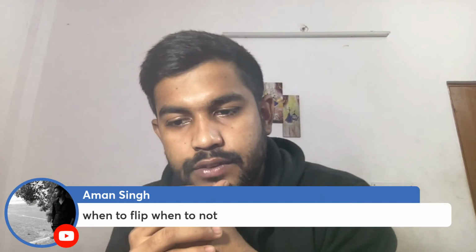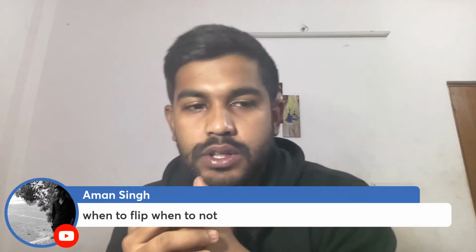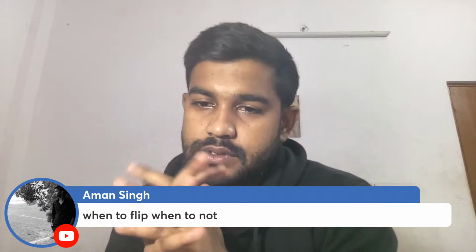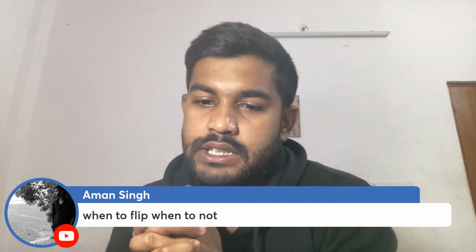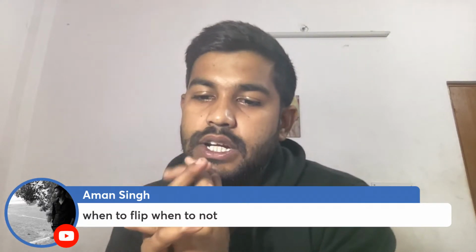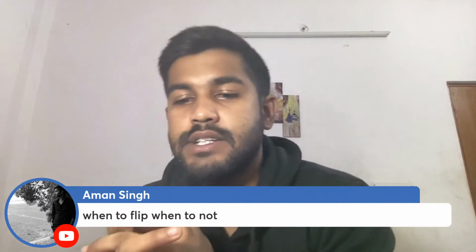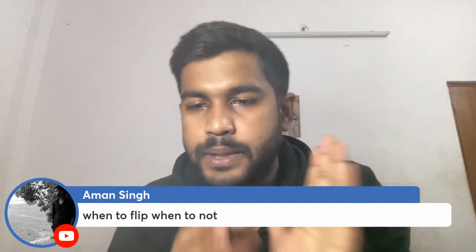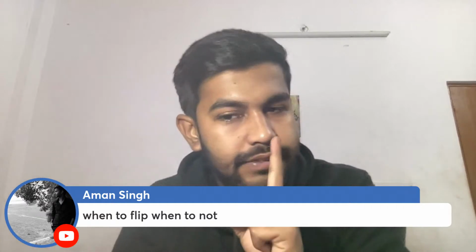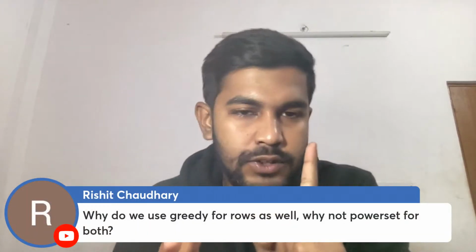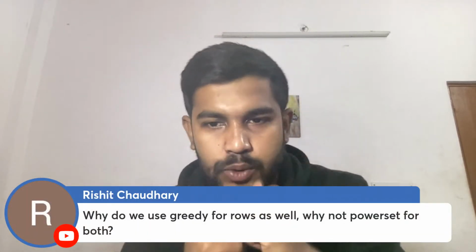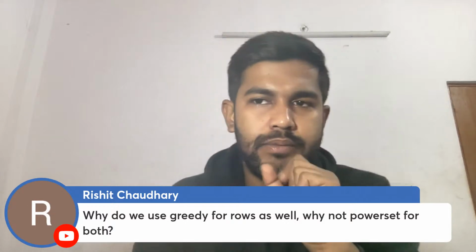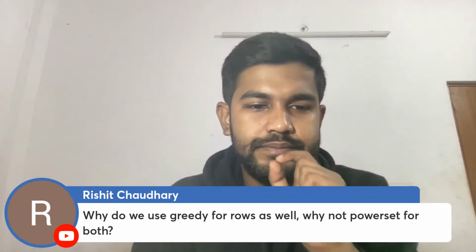Why do we use greedy for rows as well? Why not power set for both? Because we can't judge. Okay, why can't we use greedy for rows as well? Why not power set for both? So see, power set for both would definitely work, but that would hamper the time complexity. The very first thing: power set would work for both. But what was the problem? Let us see what was the problem.